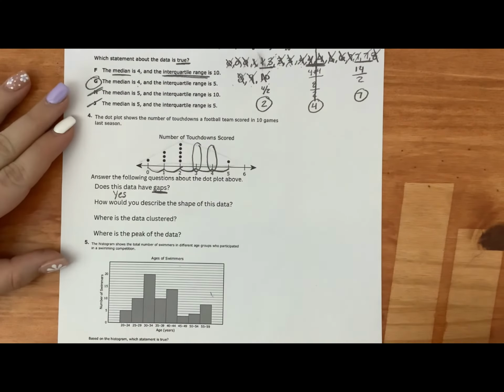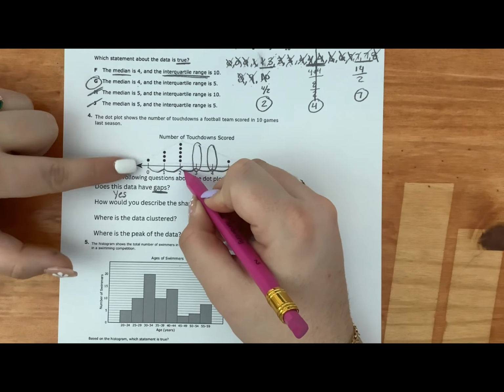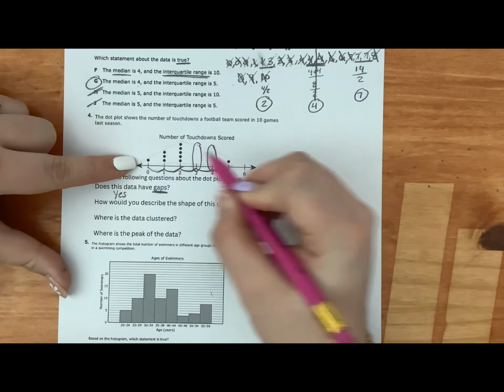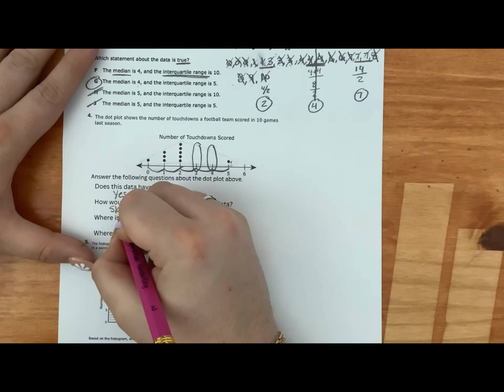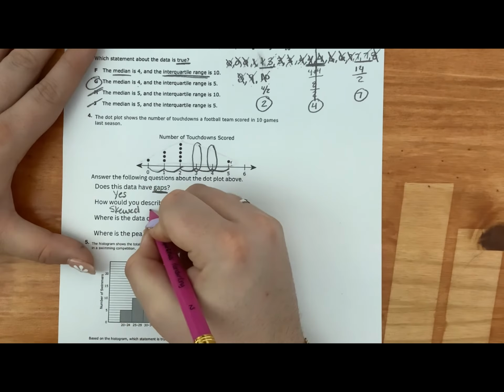How would you describe the shape of this data? Okay, the next part is, how would you describe the shape of the data? So where is the data most at? And the data is most on our left-hand side. So the right-hand side is skewed. So it's going to be skewed right.